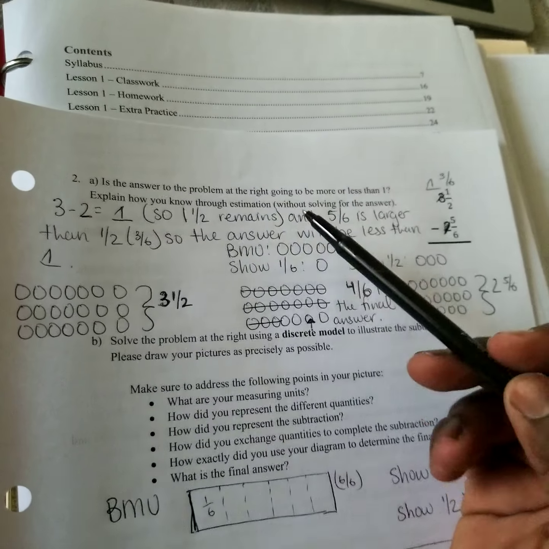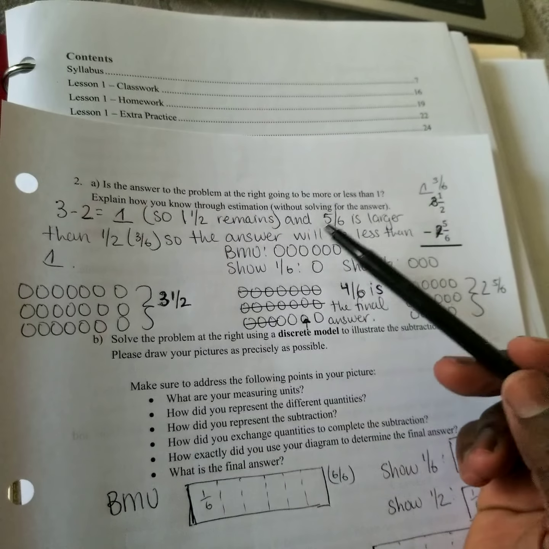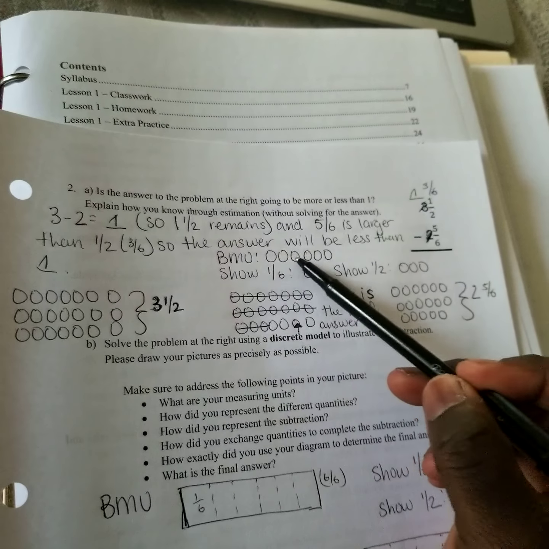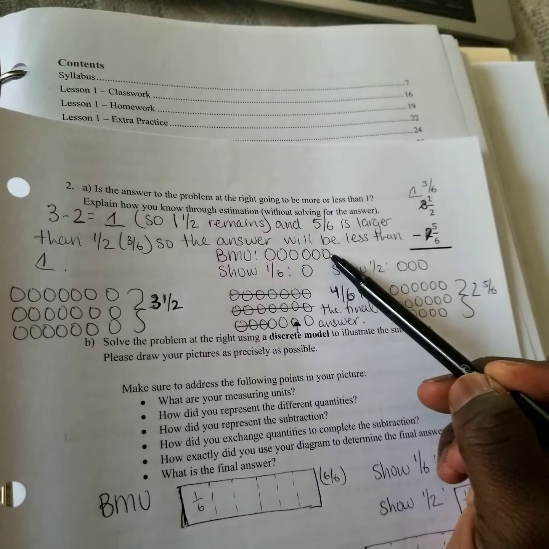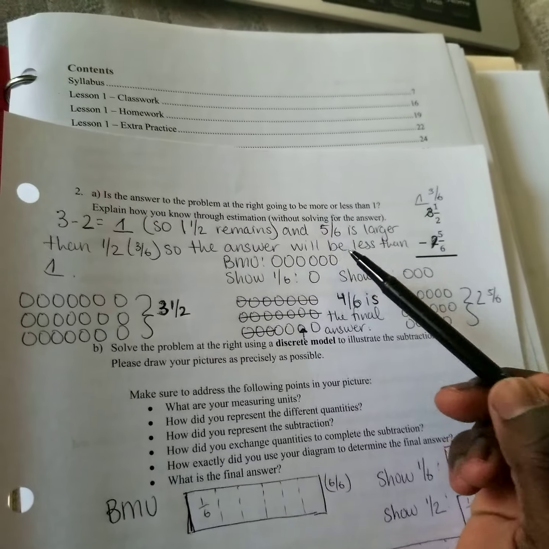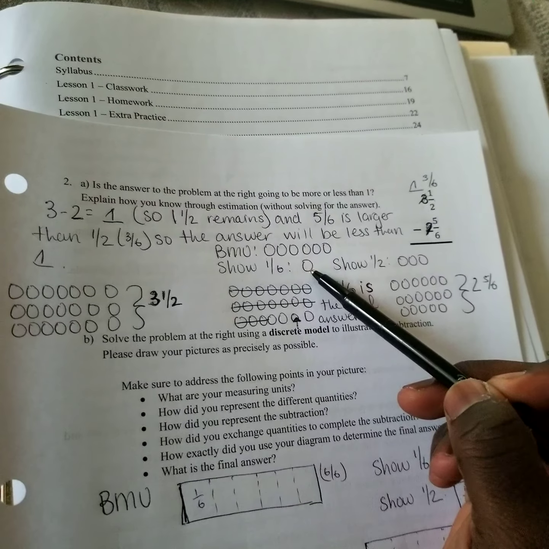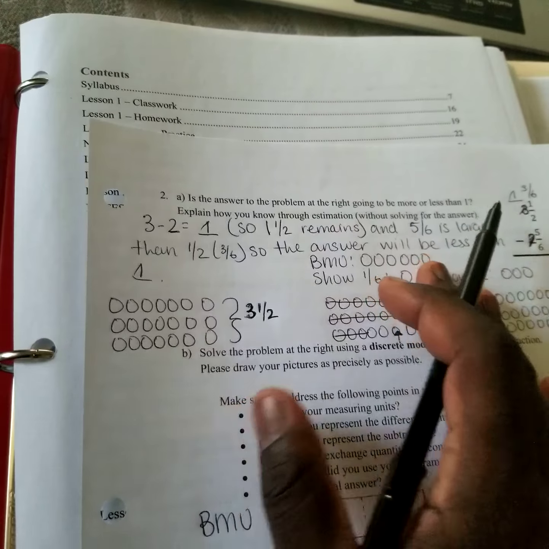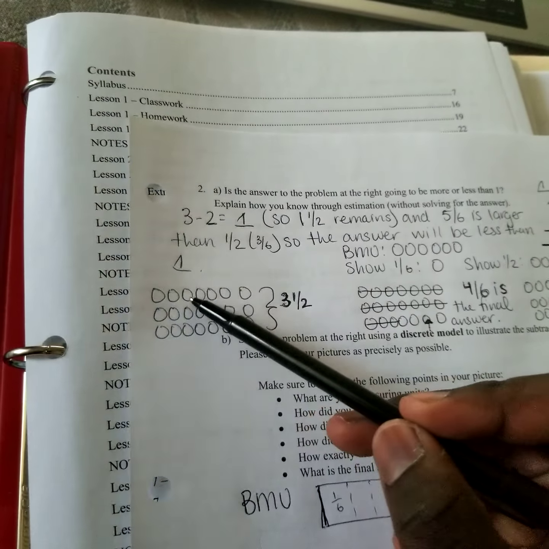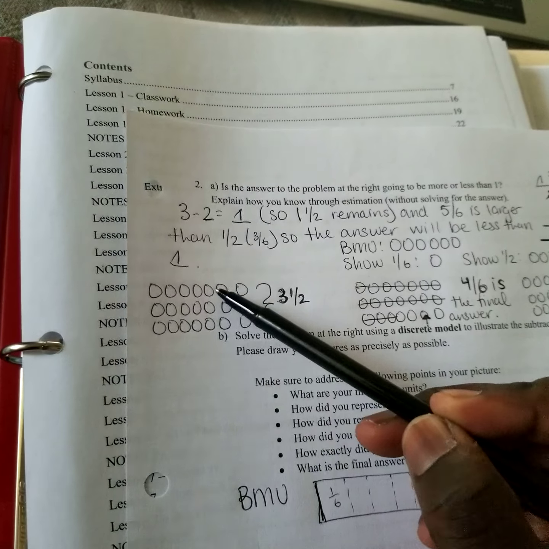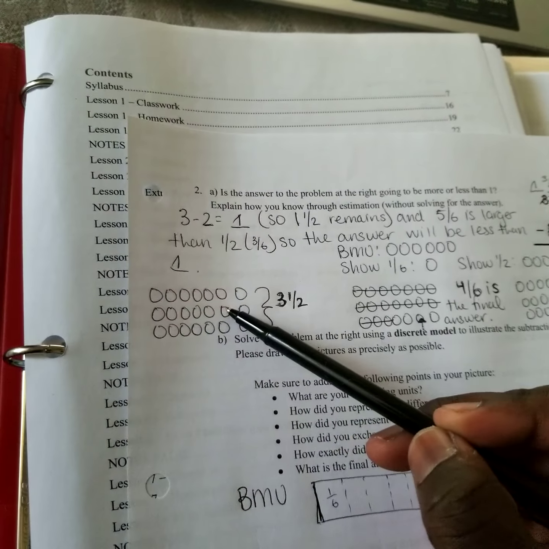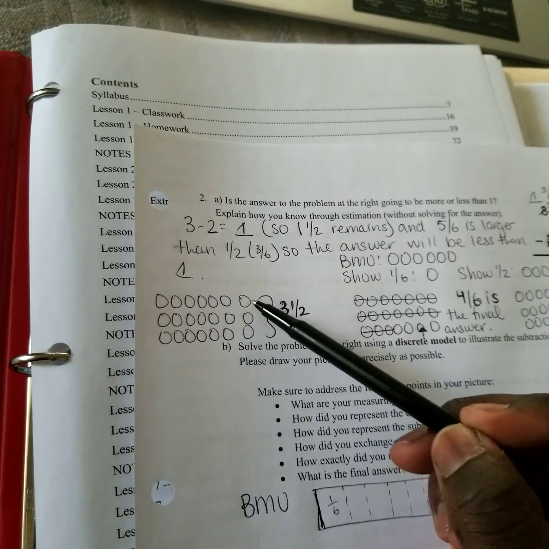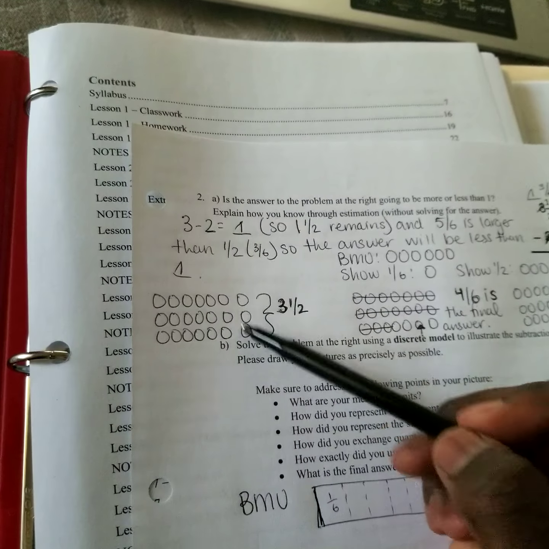Obviously I know that my BMU is going to be 6, in order to make sense of the answer. So 1, 2, 3, 4, 5, 6 in my discrete model, that's my BMU. 1/6 is going to be 1 circle. Half a BMU is going to be 3 circles. Now I need to show 3 and 1/2. So I've got 1, 2, 3, 4, 5, 6, that's 1 BMU. 1, 2, 3, 4, 5, 6, another BMU. 1, 2, 3, 4, 5, 6, my third BMU, and then half a BMU, or 3/6, right here.